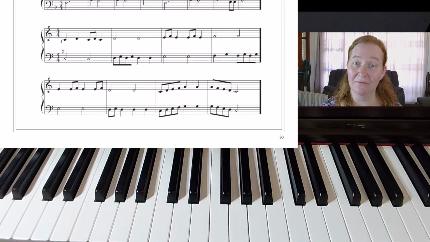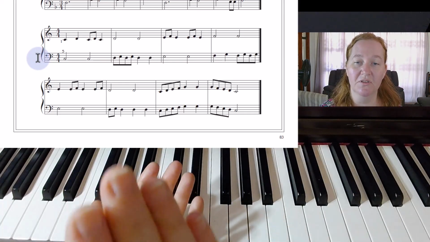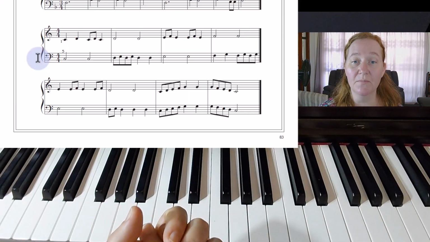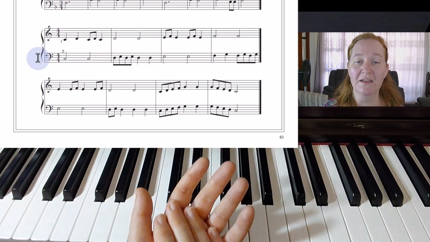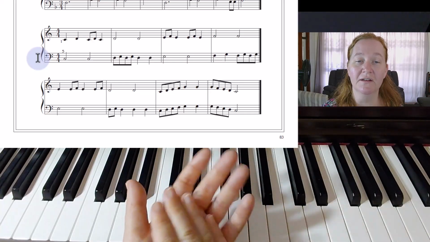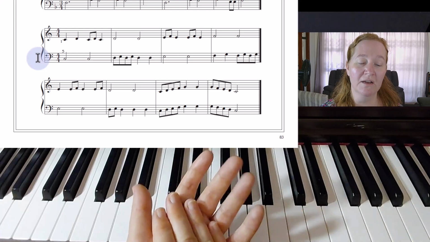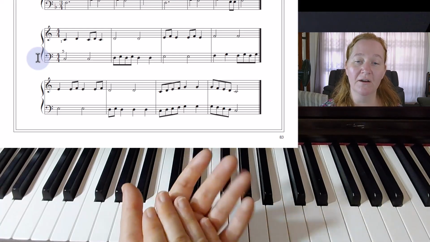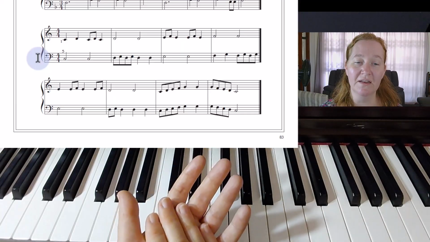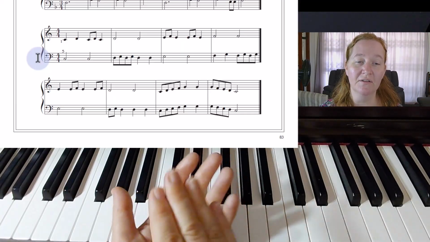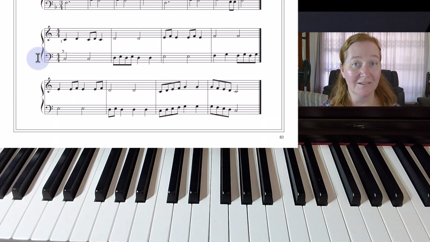Now let's have a look at what's happening with the left hand. Okay, so in terms of the rhythm, we start with the 2 minims or half notes. So 1, 2, 3, 4. 1 and 2 and 3, 4. 1, 2, 3, 4. 1, 2, 3 and 4, and 1, 2, 3, 4. 1 and 2, 3, 4. 1 and 2 and 3, 4. 1 and 2 and 3, 4. Okay, so that's our rhythm.